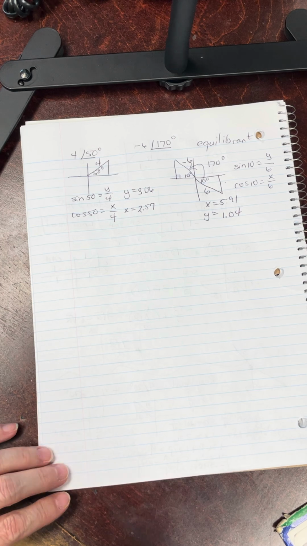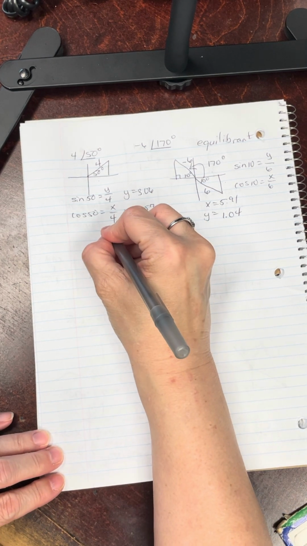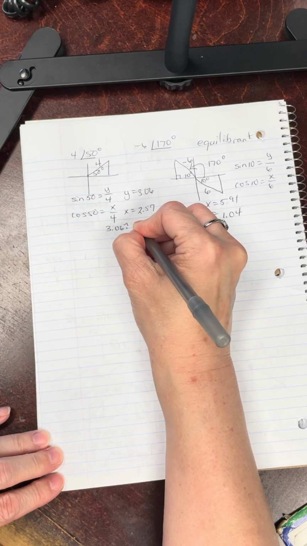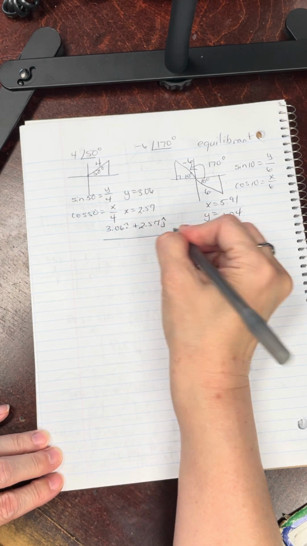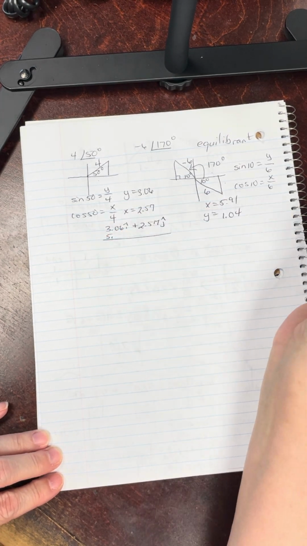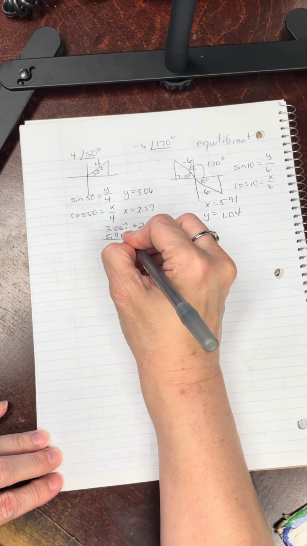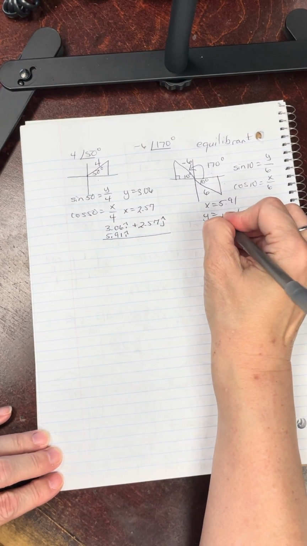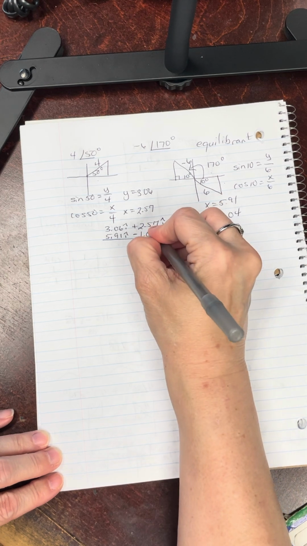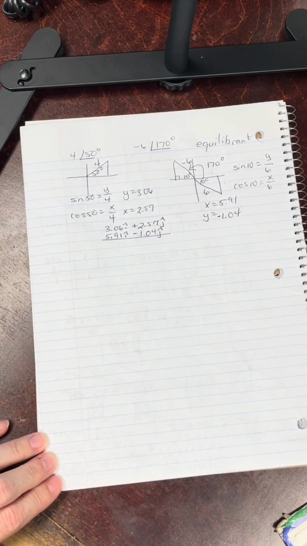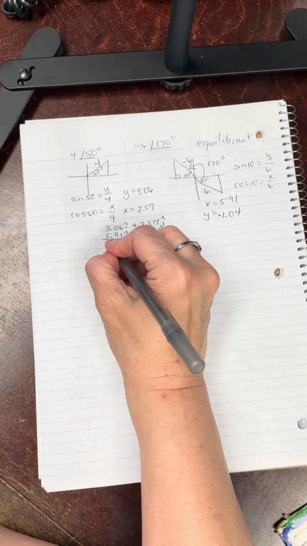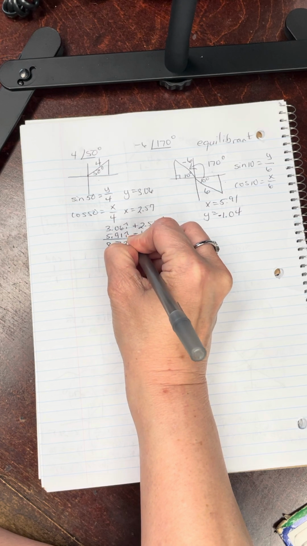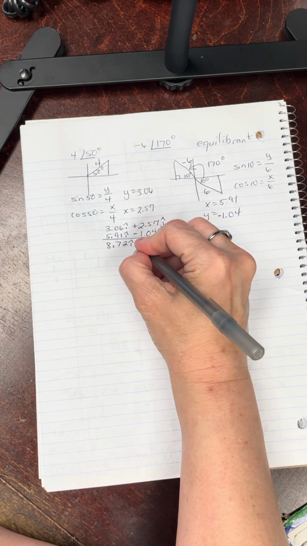All right, let's put those in their rectangular formats. So this one is 3.06i plus 2.57j, and then we are combining that with x was positive, 5.91i. This was negative, so minus 1.04j. And we put them together, the 3 and the 5 should make an 8 point something. So 8.72i. 2 minus 1, it's going to be either 1 or a decimal of some sort.